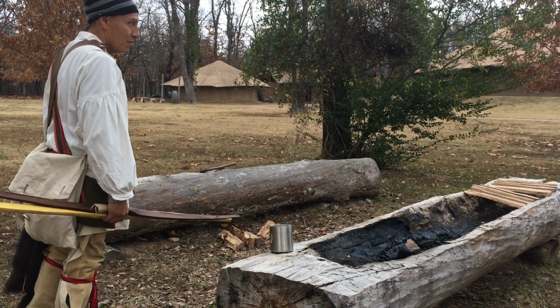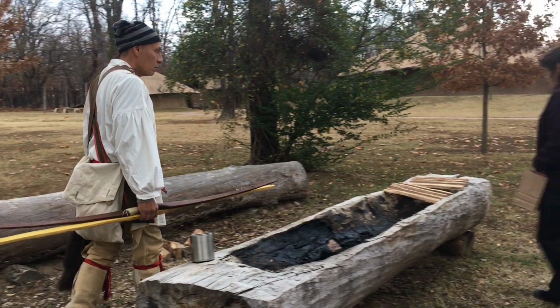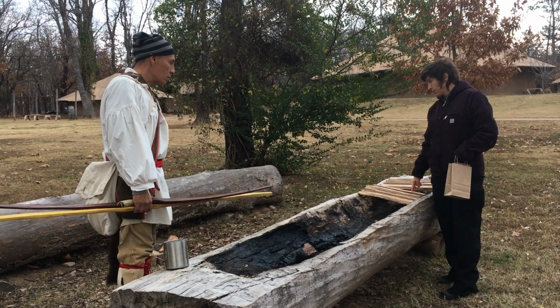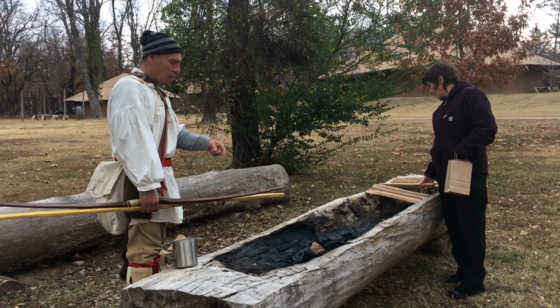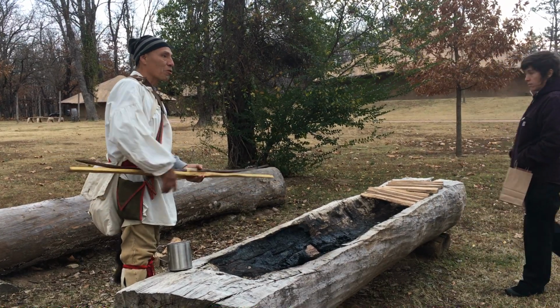Really? Now what was you saying about the wood? I was just wondering what the purpose was. Is it just to help keep the fire going? Yeah, it's just firewood. Trey comes out here and works on this.